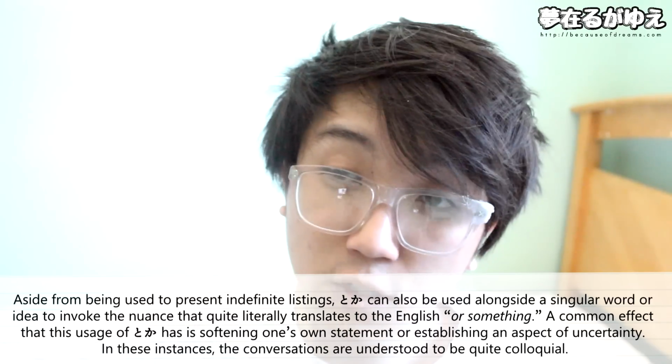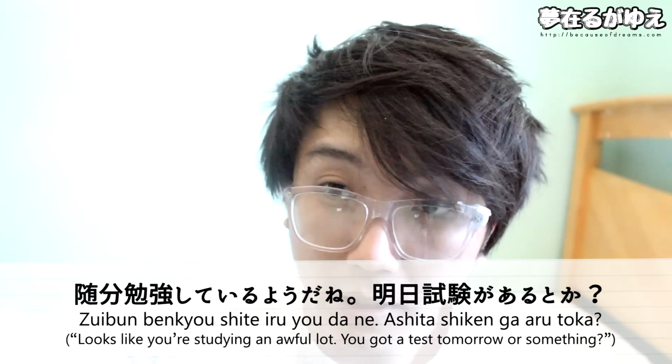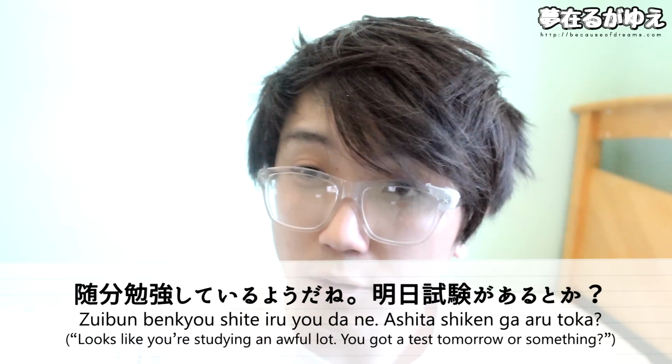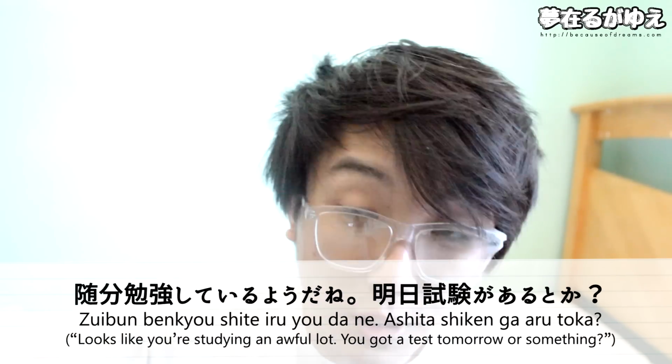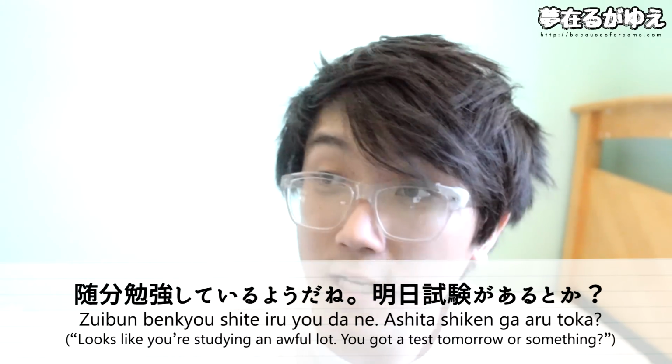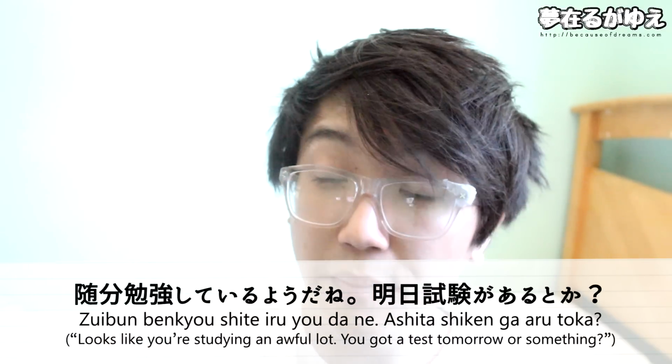So for our Japanese version of that line, we have 随分勉強しているようだね。明日試験があるとか. And again, this is gonna translate to, looks like you're studying an awfully lot, do you have a test tomorrow or something? So let's break down this sentence bit by bit to see how this is working.